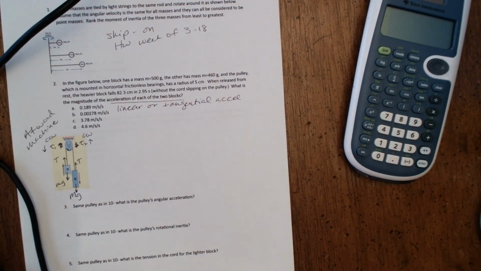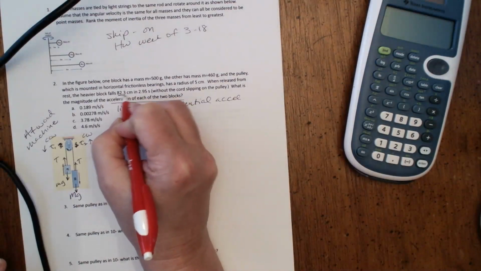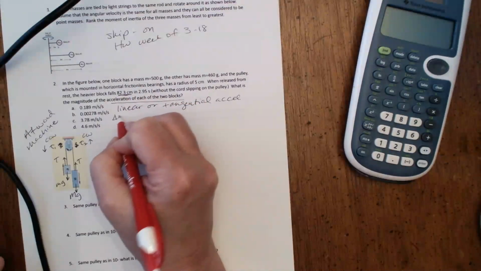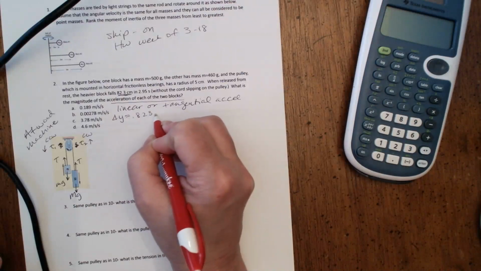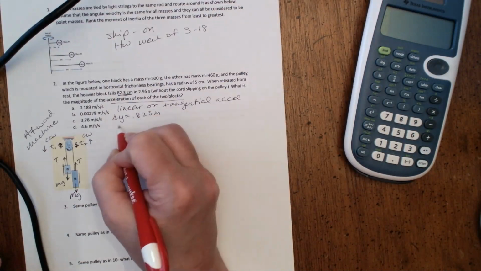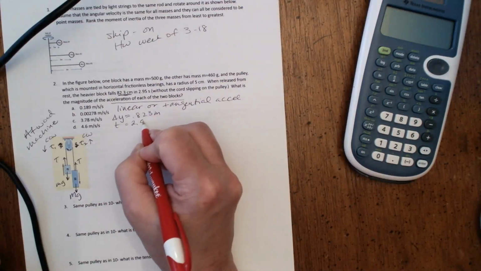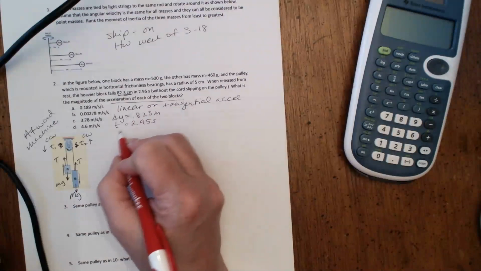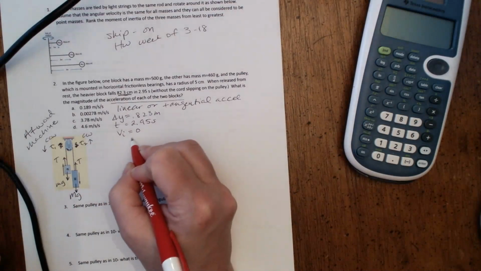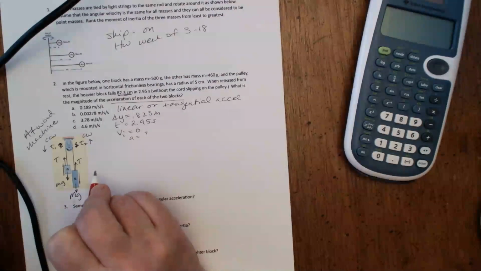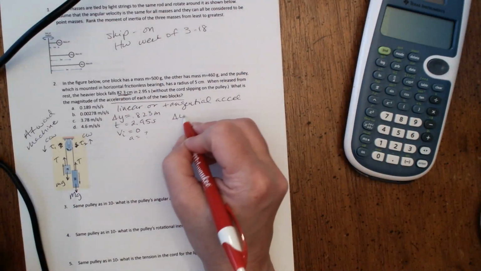We've got a displacement, which I'm going to convert to meters, 0.823 meters. We've got a time, 2.95 seconds. It's released from rest, so we've got an initial velocity of zero. We want acceleration, so I used this equation.